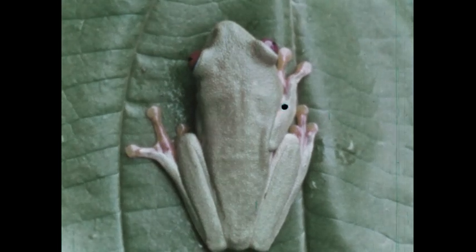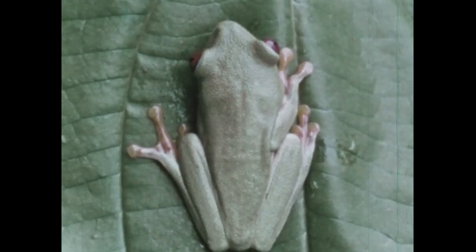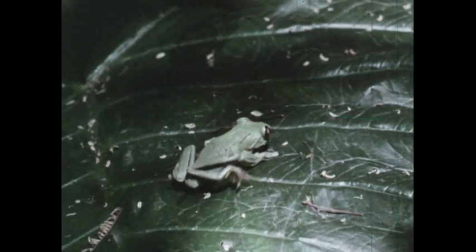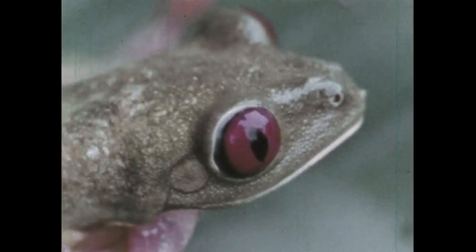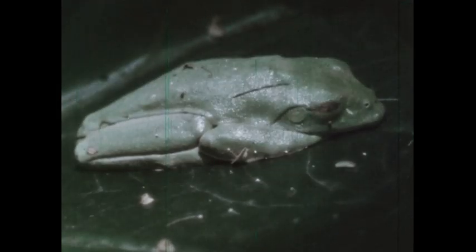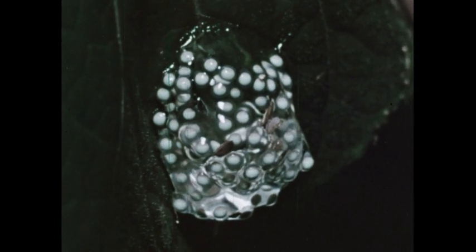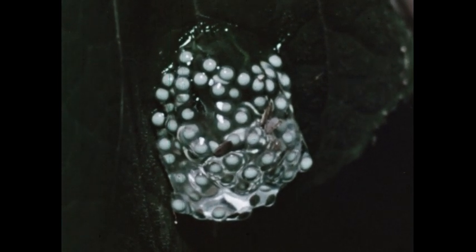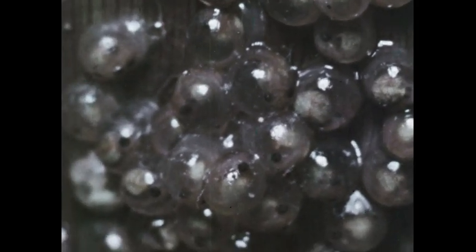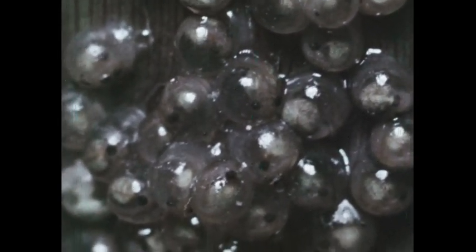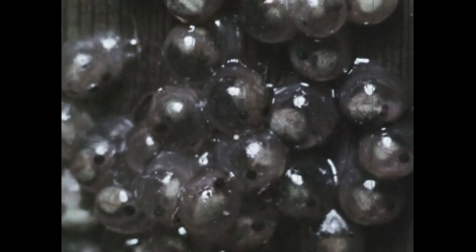The sticky cups on the end of each toe of the tree frog enable it to move about on the slippery foliage. This tree frog lays her eggs on the dark underside of leaves overhanging a pool of water. Here the young tadpoles begin to develop. They will hatch and fall into the water where they will complete their development.